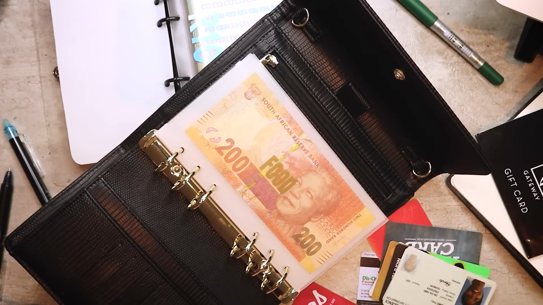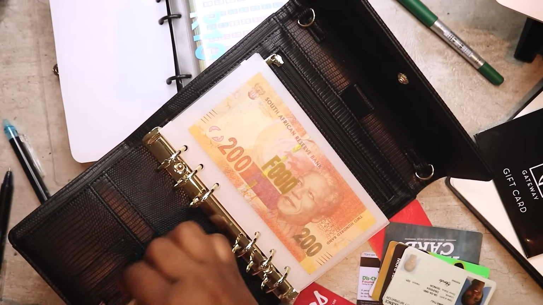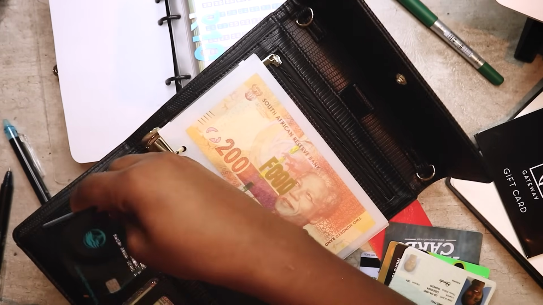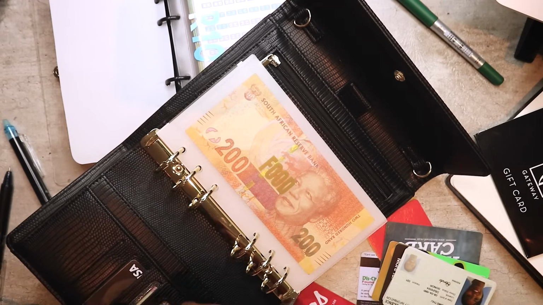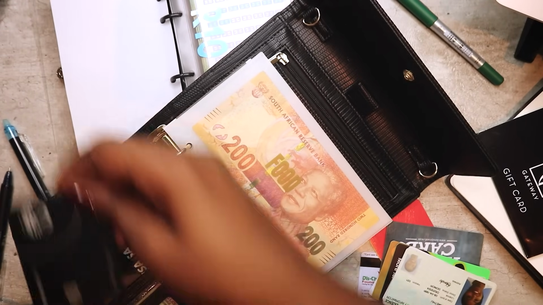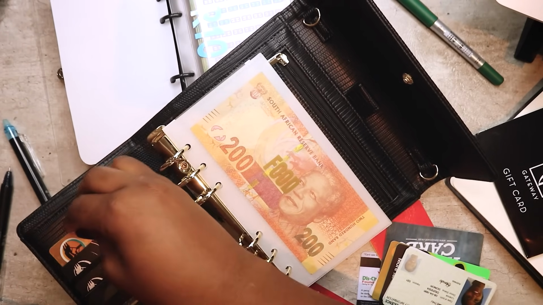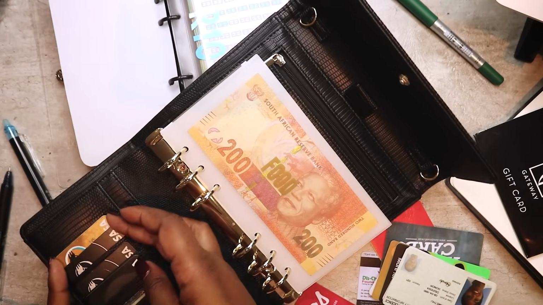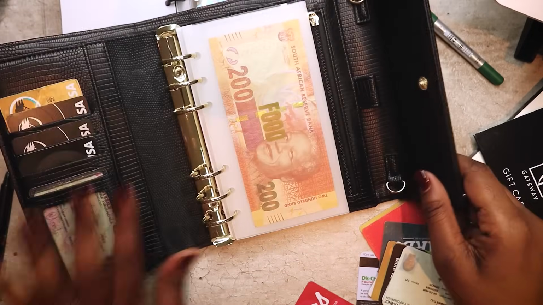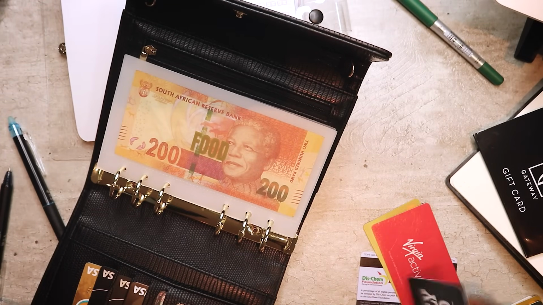And then I'm just going to put in my driver's license and stuff. And my cards. Okay. Okay, so I've got everything here, and then I'll just put the ones on the side there.